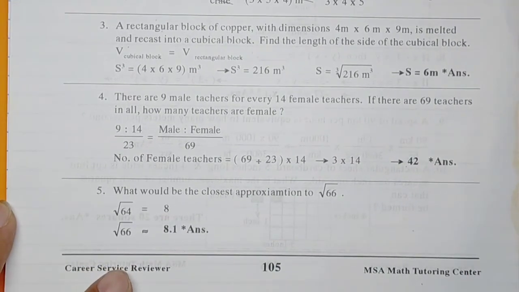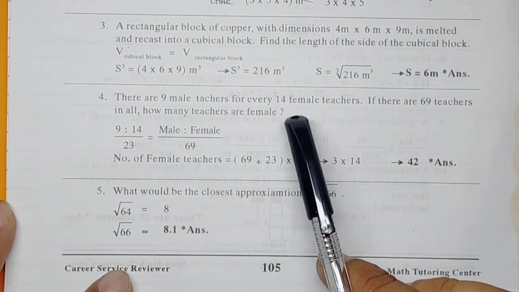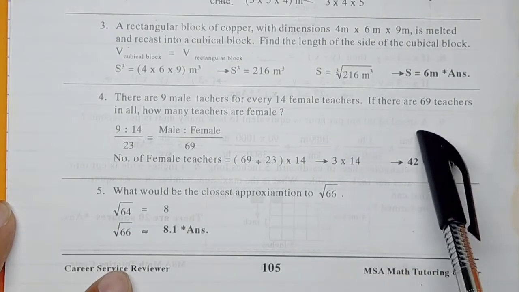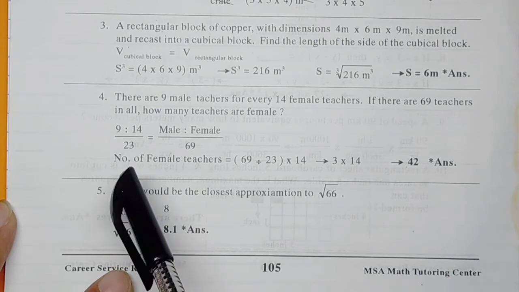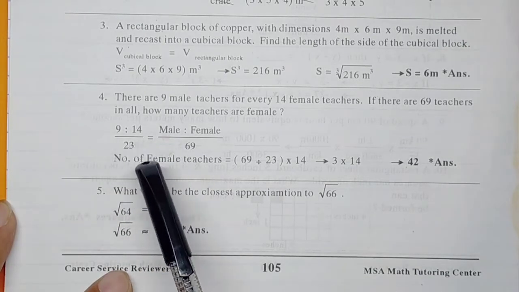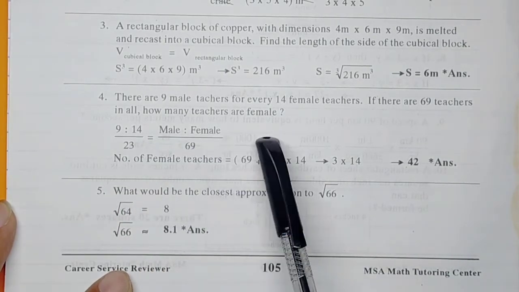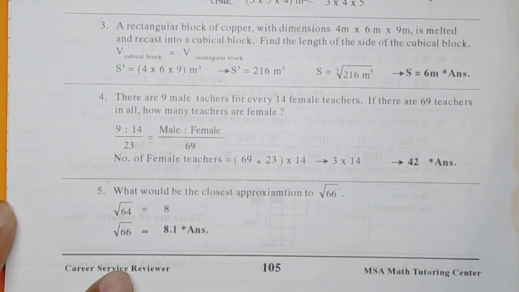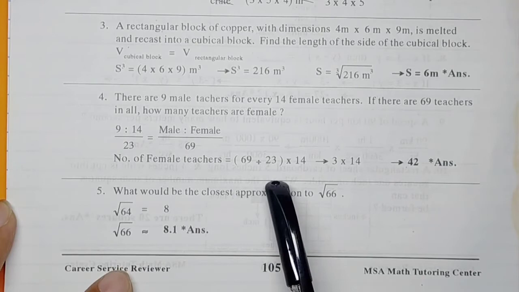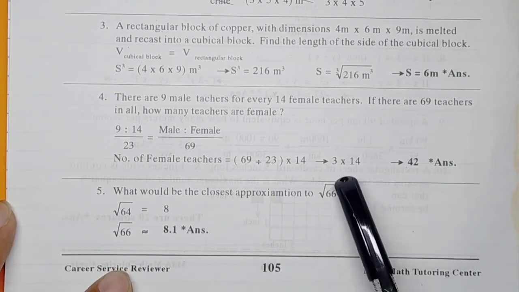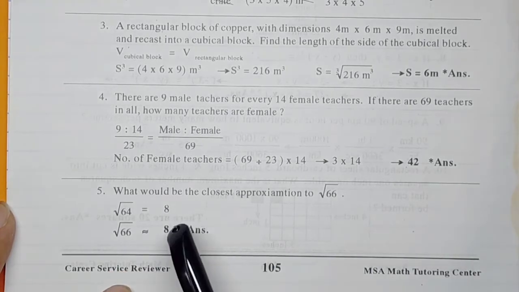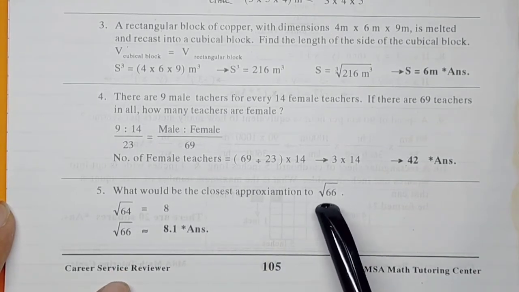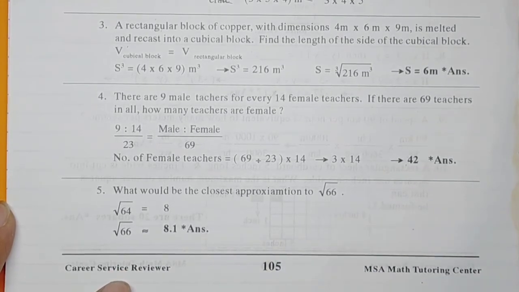Okay. So, there are 9 male teachers for every 14 female teachers. If there are 69 teachers in all, how many teachers are female? So again, 9 is to 14 over 23 equals male is to female over 69. Therefore, the number of female teachers is 69 divided by 23 times 14. The result will be 3 times 14. Result is 42.